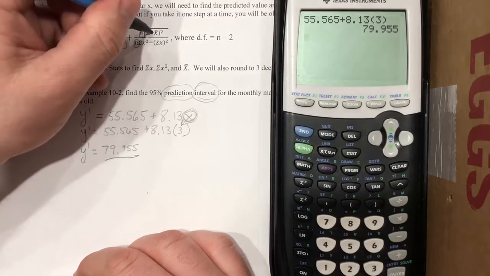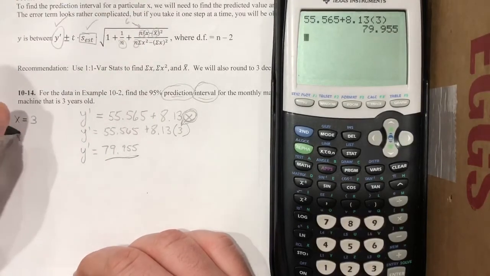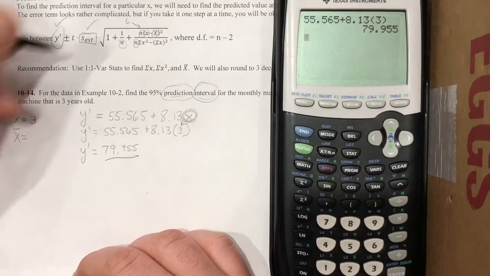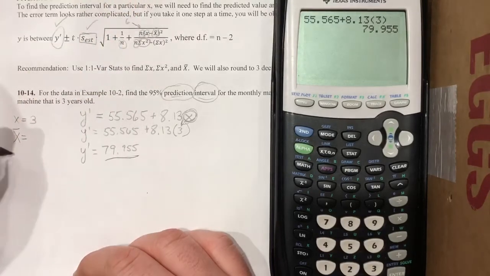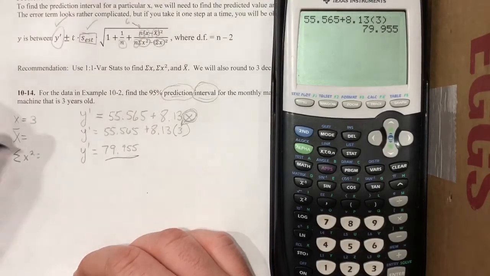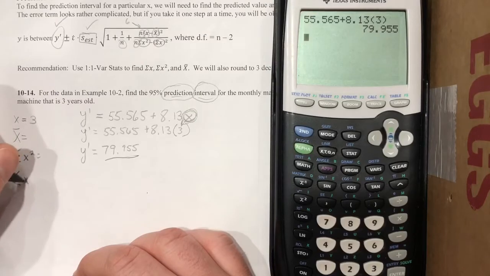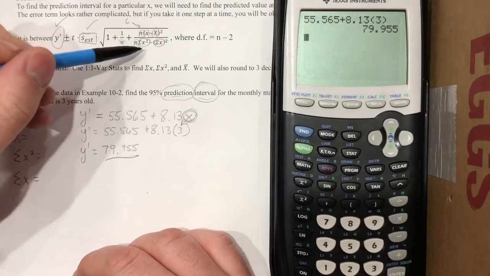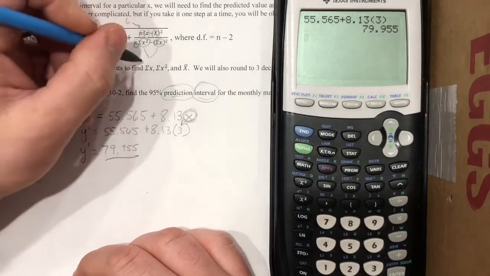There's also the mean, x with a line over it. There is the summation of x squared, which we're going to go find here. And then there's also the summation of x, which has a squared value on it. Notice that these 2 things are not the same.